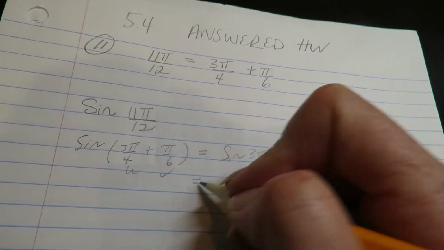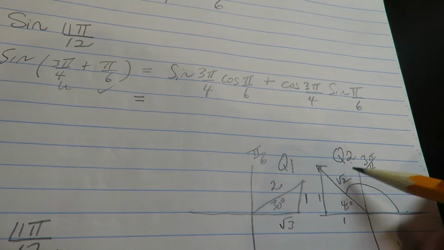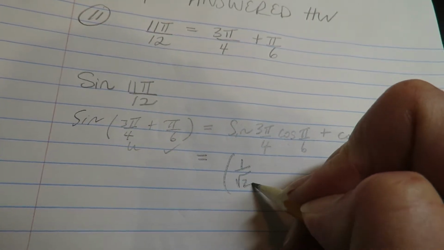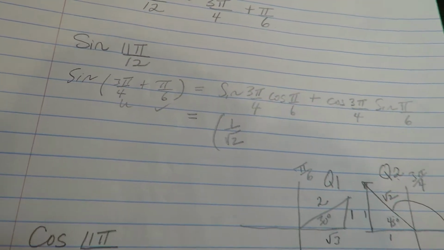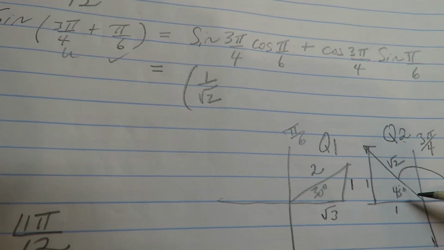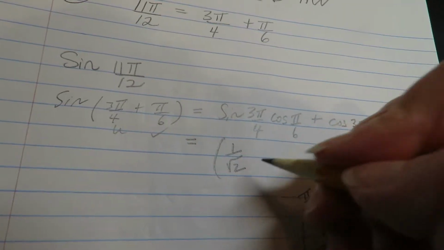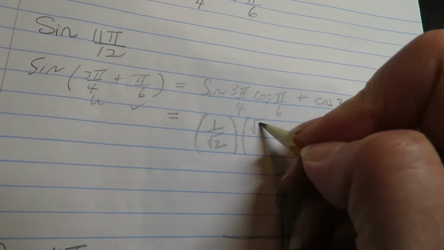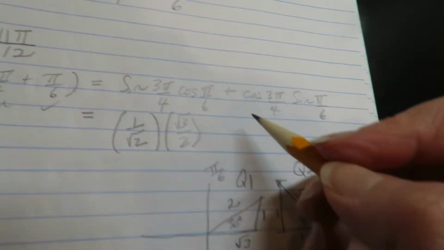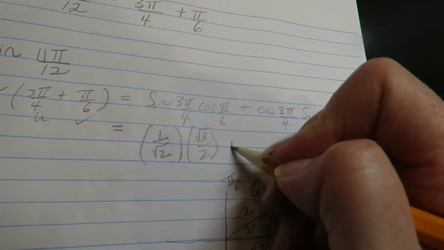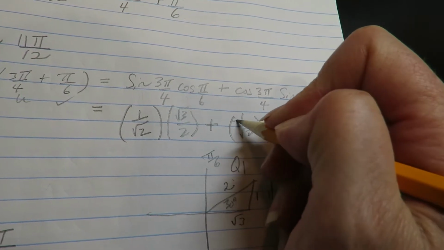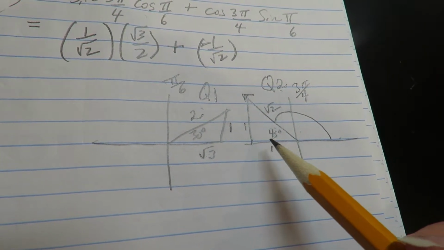Okay, so the sine in quadrant 2 is positive. I'll just write 1 over radical 2, but you could write radical 2 over 2 if you rationalize it. But opposite over hypotenuse. Okay, cosine of pi over 6, now you're over here. Cosine is radical 3 over 2, because it's adjacent over the hypotenuse. Cosine of 3 pi over 4, you got to come over here. That's 1 over radical 2, but you're in quadrant 2, so the cosine's negative. The cosine's negative on the left.